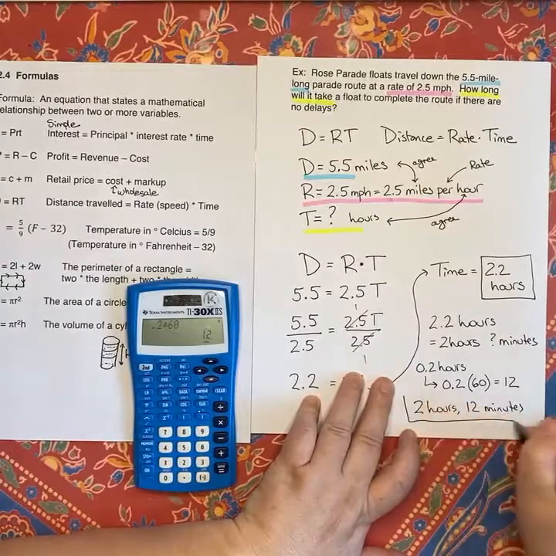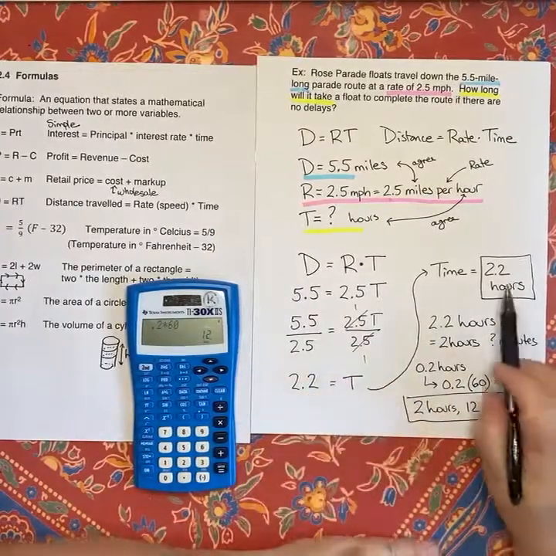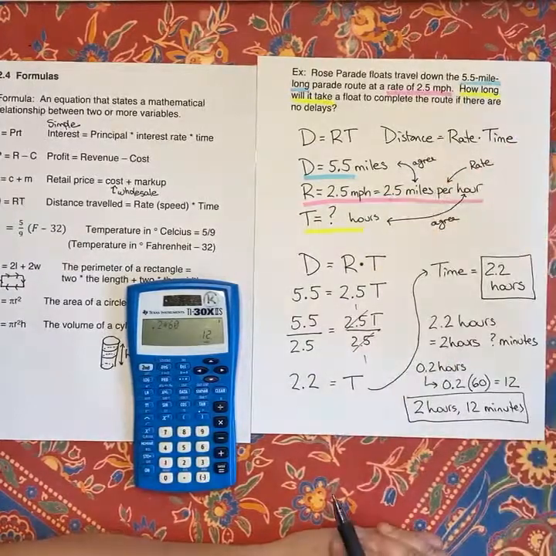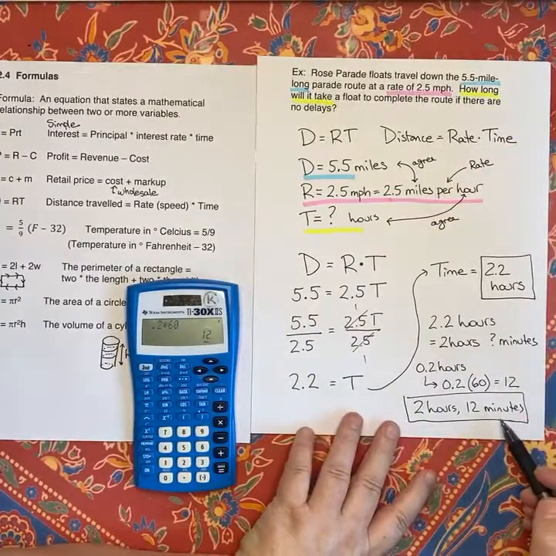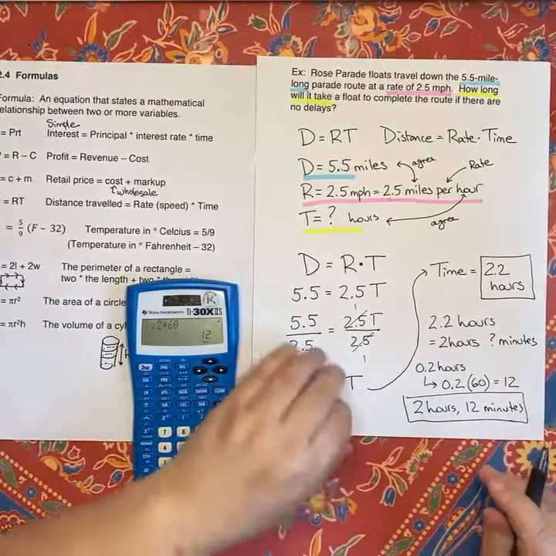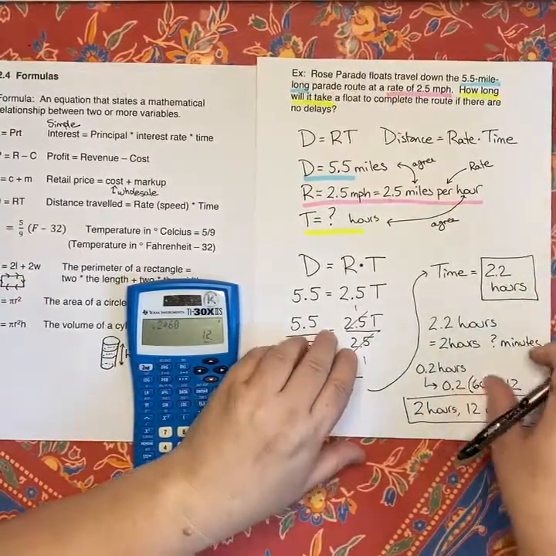So that's another answer you could give. Personally, I think this is perfectly fine given the decimals they use here, but just if anyone ever asks you, you can also convert it to hours and minutes. Woohoo! You guys are brilliant.